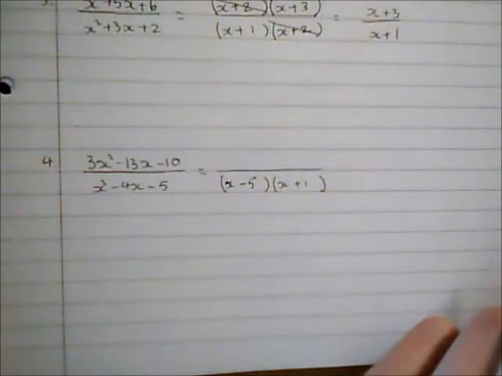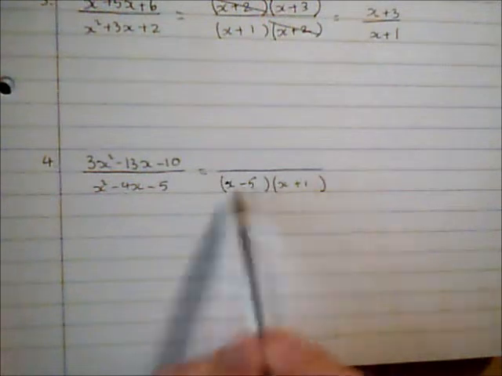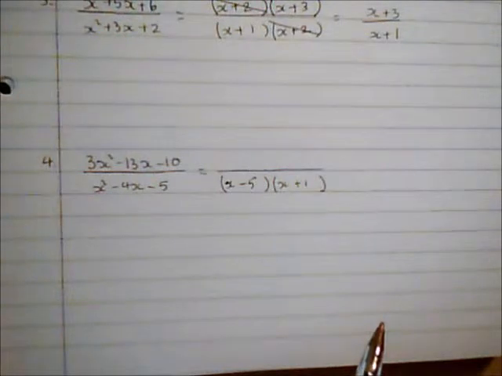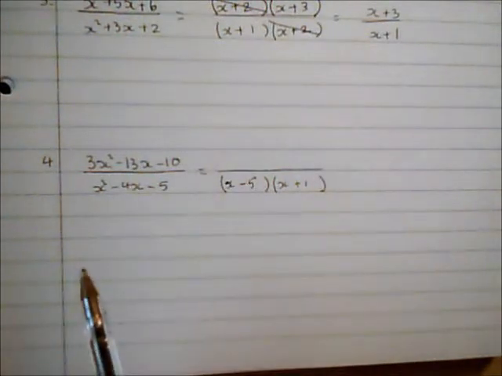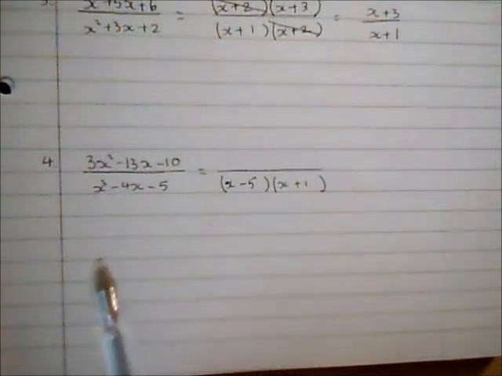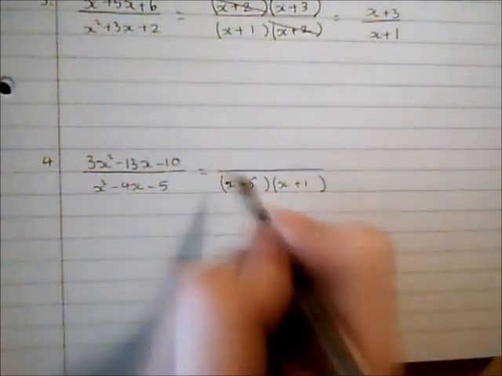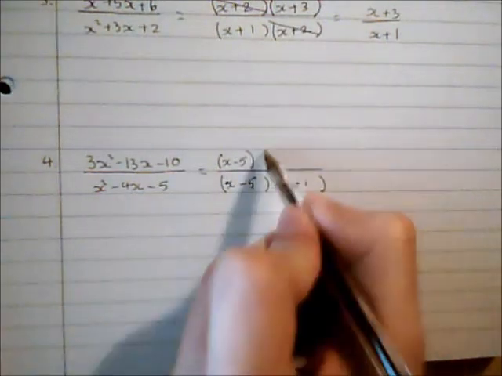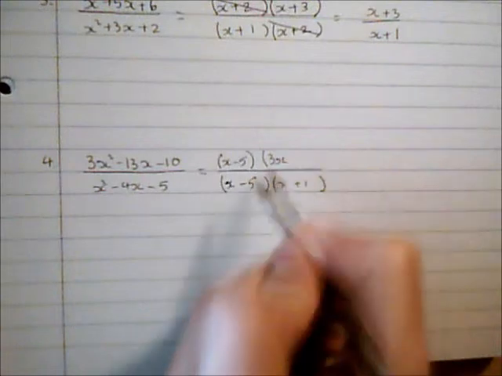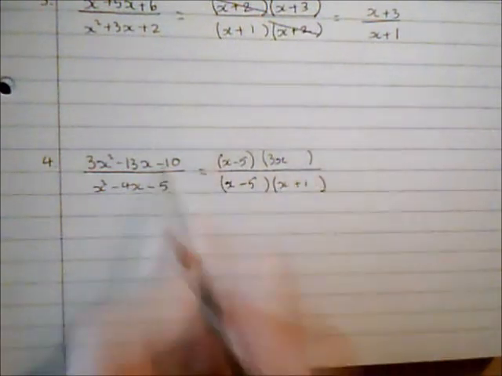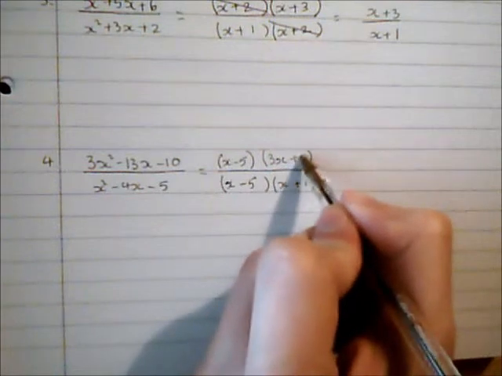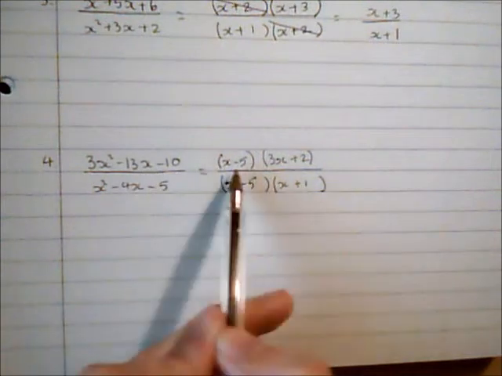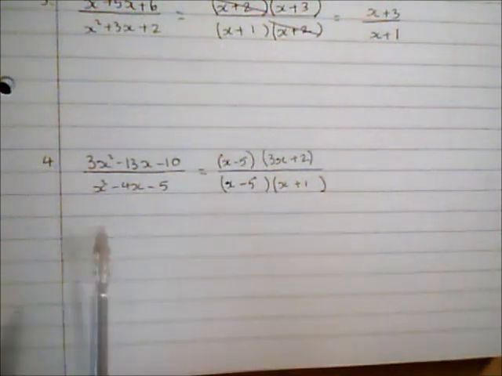Now the reason I've done that first is because one of these two must be common with the numerator, otherwise it wouldn't factorise. And looking at the information I have here, I suspect it's going to be x minus 5. So if it is x minus 5, the other bracket must begin with 3x to give me 3x squared, and to give me minus 10 on the end, it must be plus 2. So let me just check for the x term to see if that's right. If it's not, then this must be x plus 1, and I just repeat the process with x plus 1.